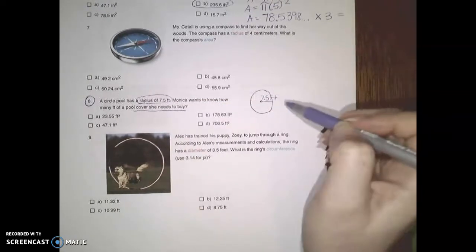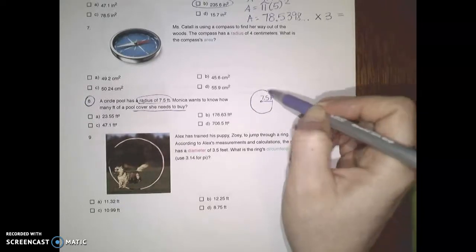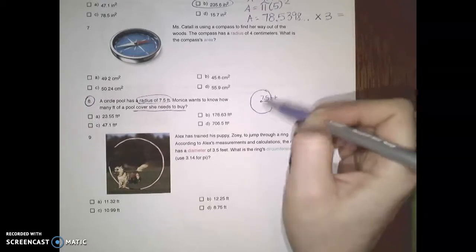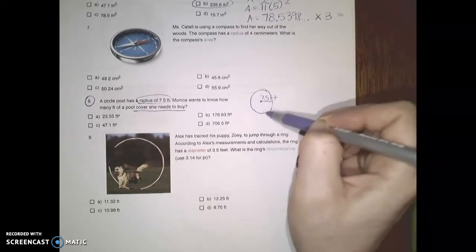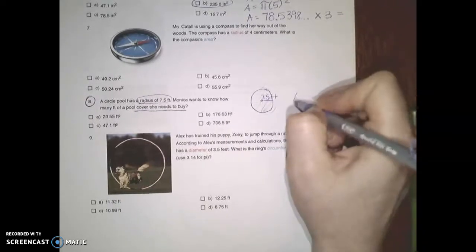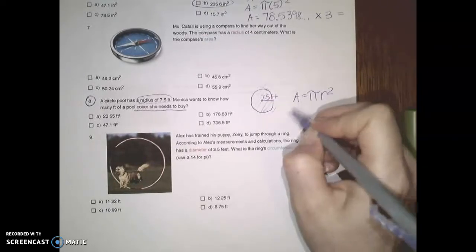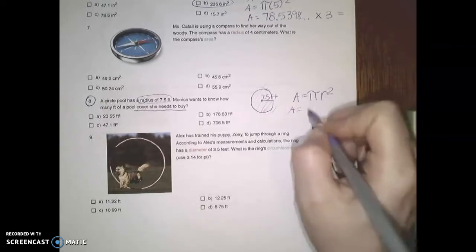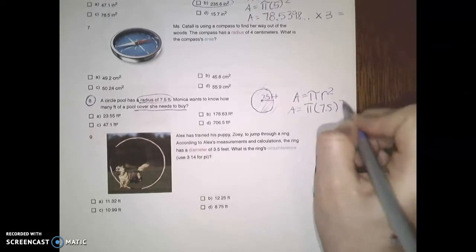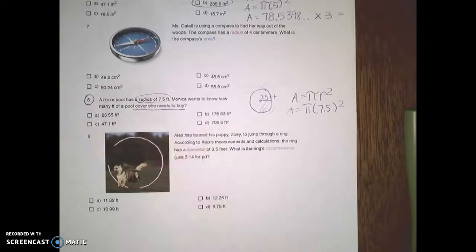If you're going to cover the pool, is that area or is that circumference? Remember the difference here. Circumference, distance around the outside. Area, space inside. If we're trying to cover this pool, we want the space inside. So that would be area. We do have a radius. They gave us the radius of 7.5 squared. Then all you got to do is put that right in your calculator and you should find your answer right over here.